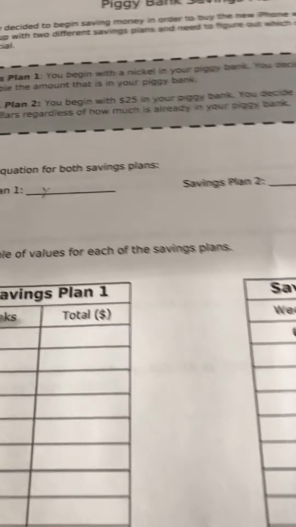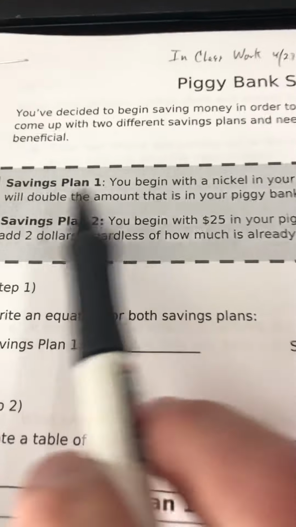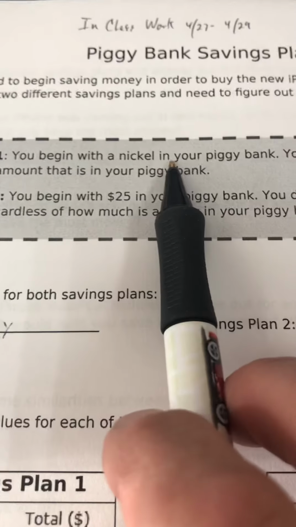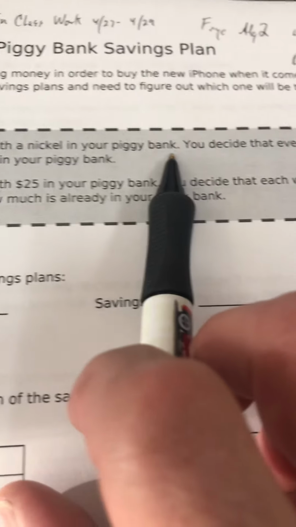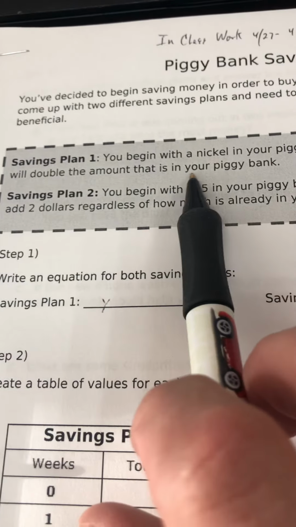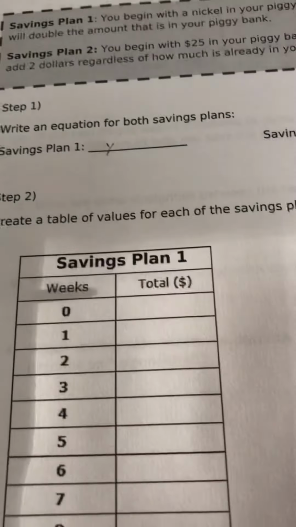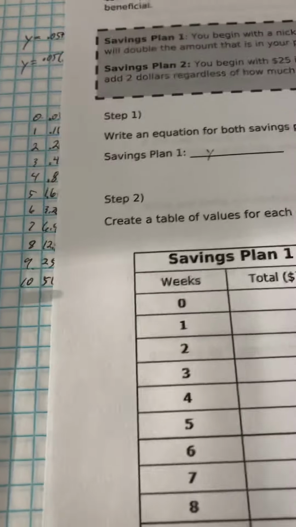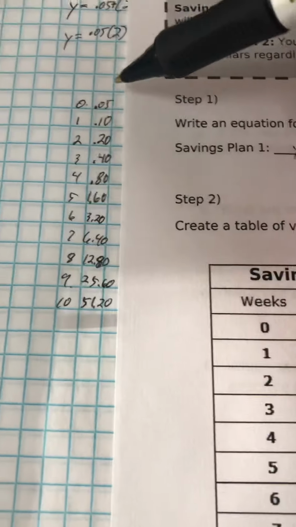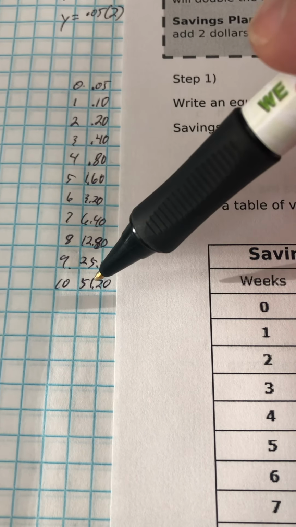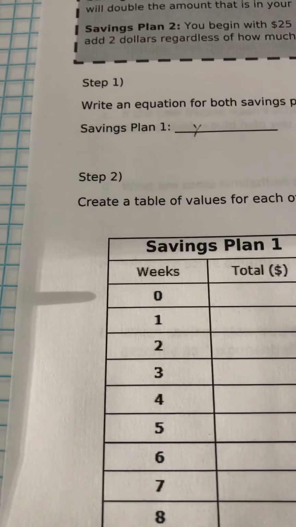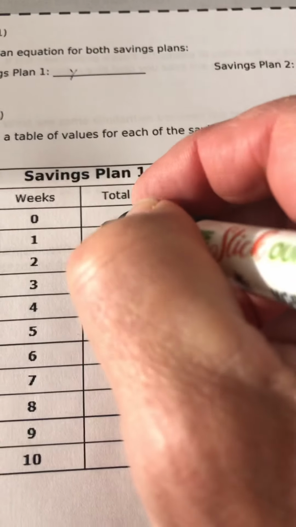So you have savings plan 1, and you begin with a nickel in your piggy bank, and you decide that every week you will double the amount that is in your piggy bank. What I did is I went ahead and did this first to double check and make sure I was doing things correctly.